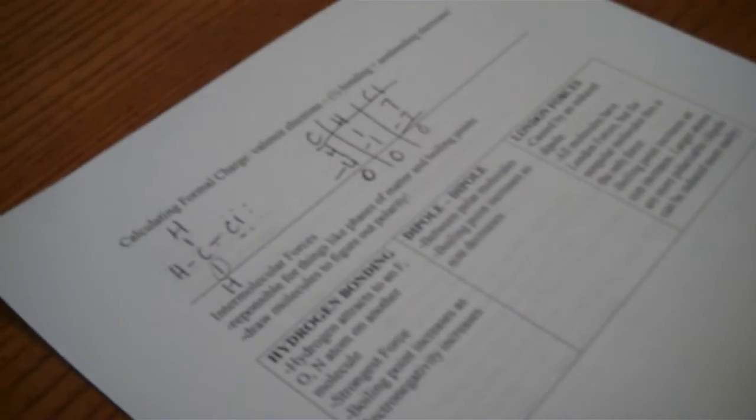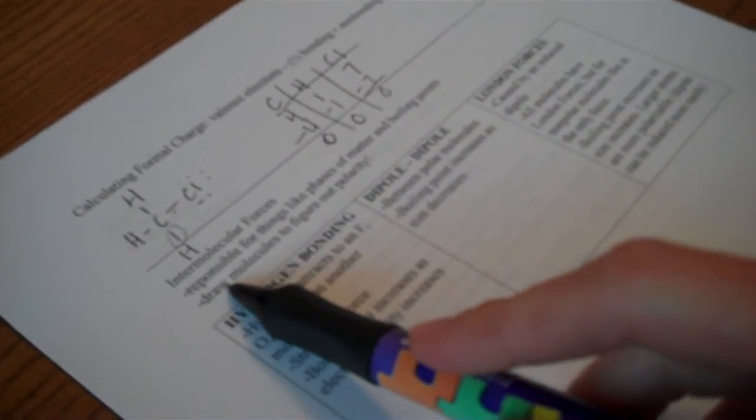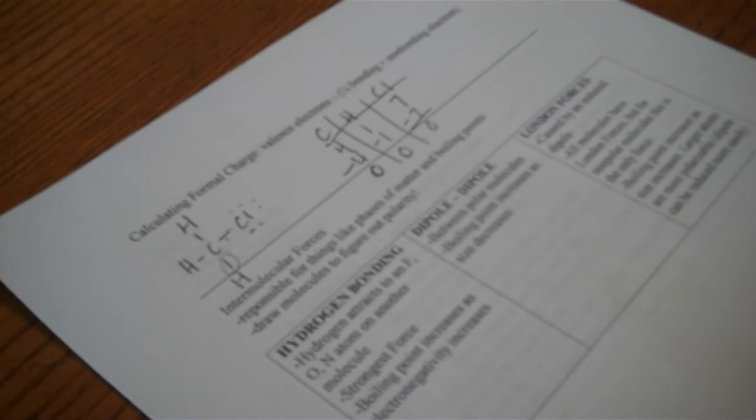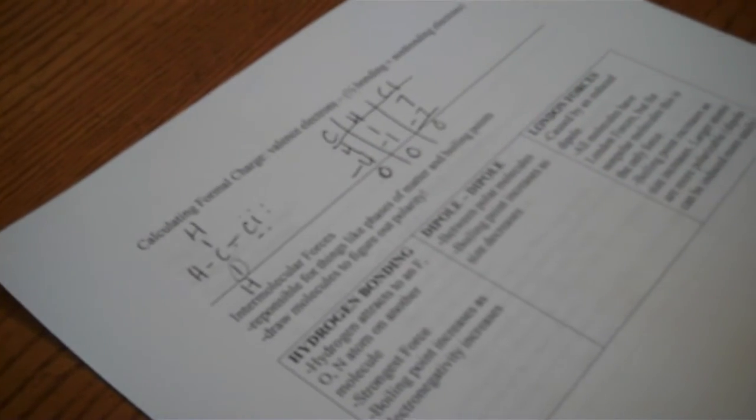Okay. Last thing, intermolecular forces responsible for things like phases of matter and boiling point. So if they ask a question like, why is I2 a solid and F2 is a gas? It's because of their intermolecular forces. Draw molecules to figure out polarity.